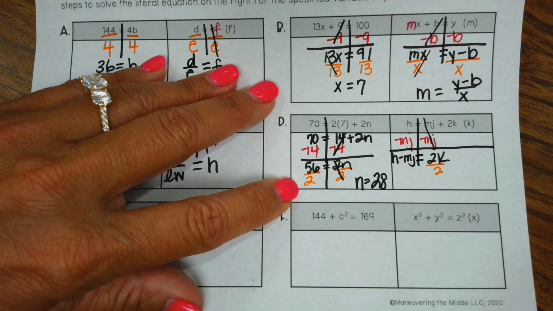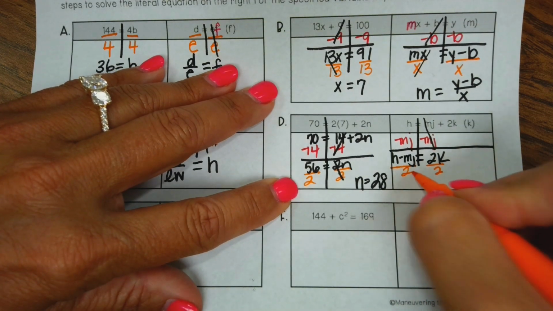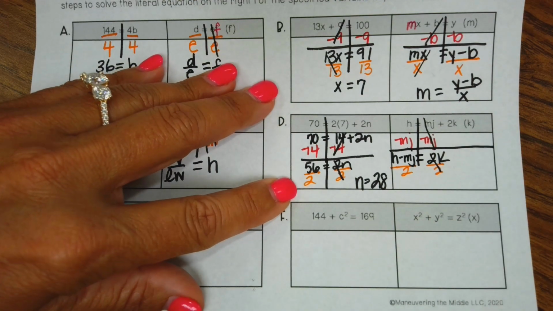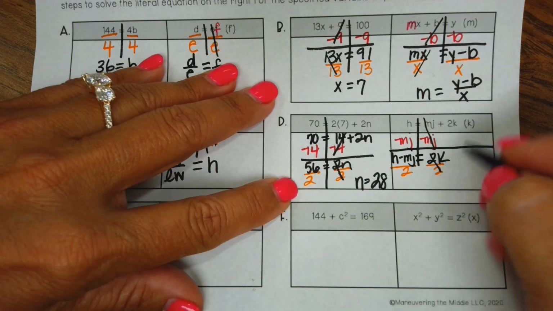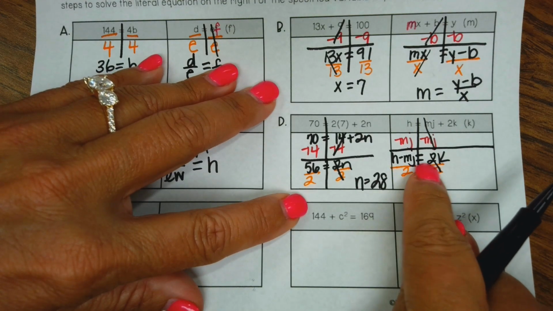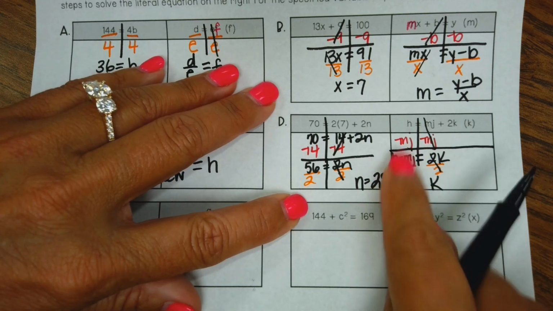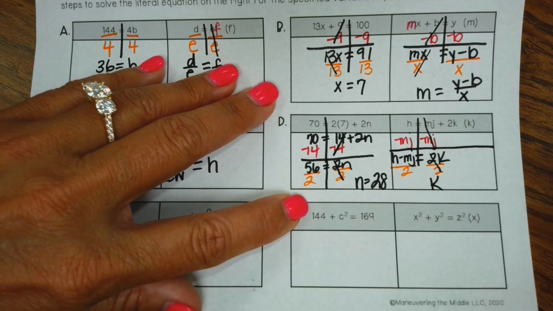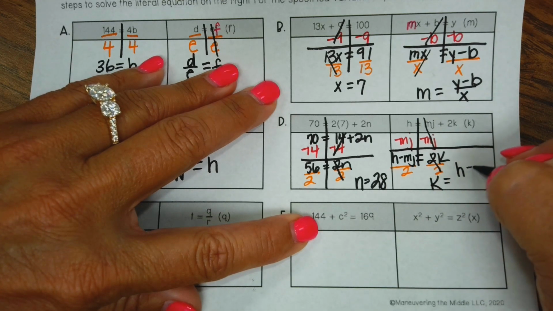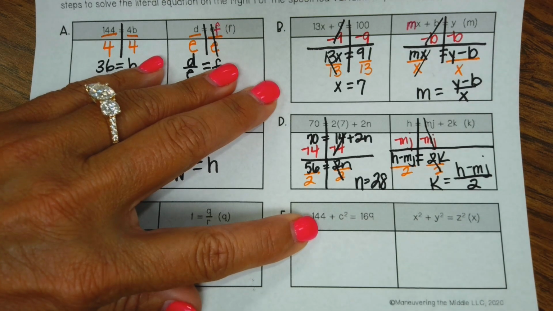So if we divide the right side by 2, we have to divide all of the left side by 2. 2 divided by 2 cancels out to be 1. And H minus mj divided by 2. Okay, we can't do anything there because we have too many variables and we can't combine them. So k equals H minus mj all over 2.